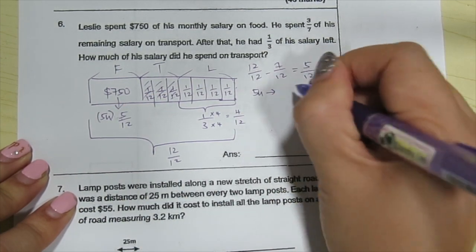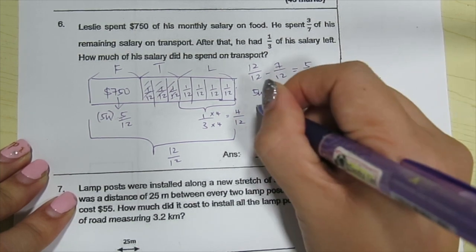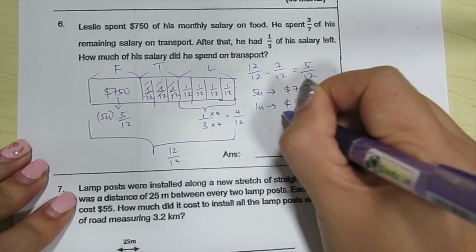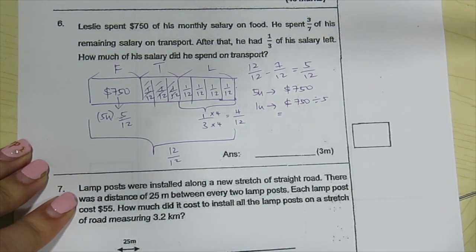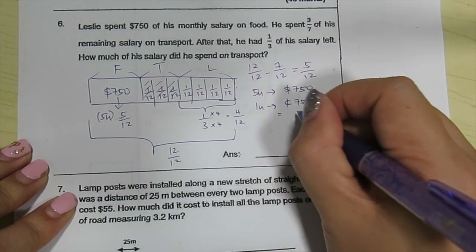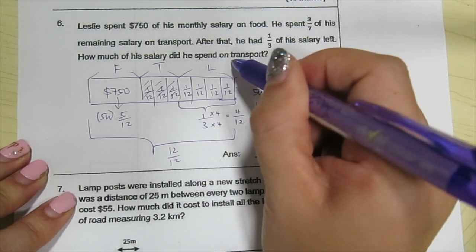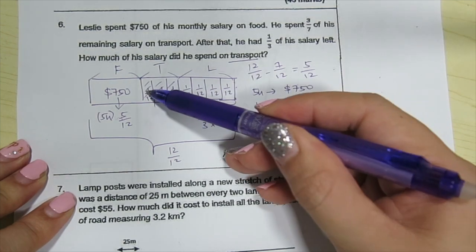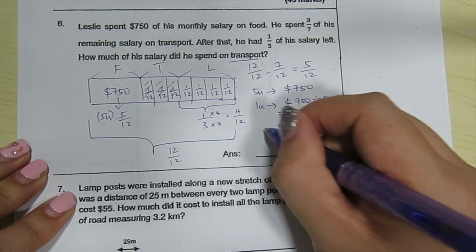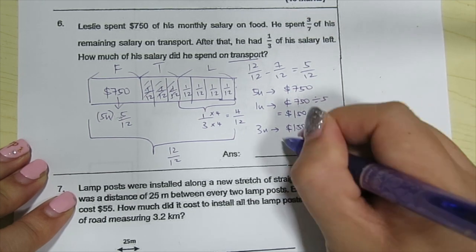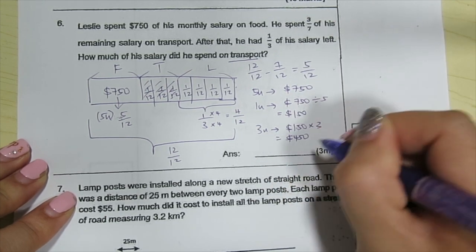So 5 units is $750. 1 unit would be $750 divided by 5, which is $150. Let's answer the question. How much did he spend on transport? Transport will be 1, 2, 3 units. 150 times 3, $450.